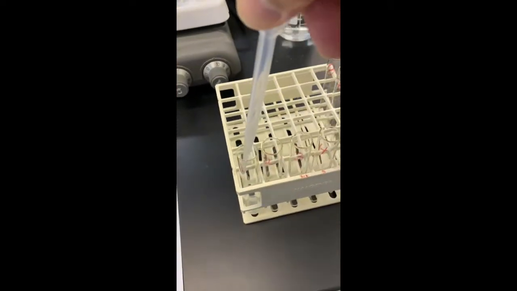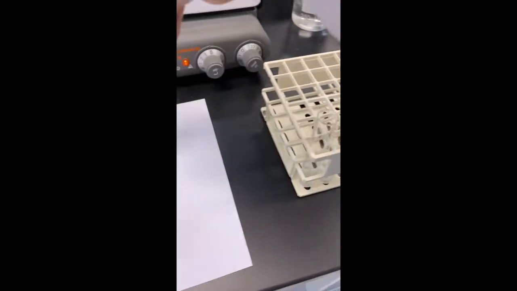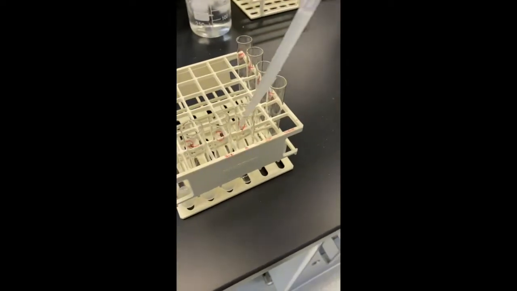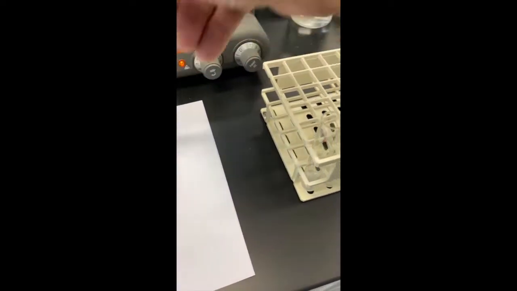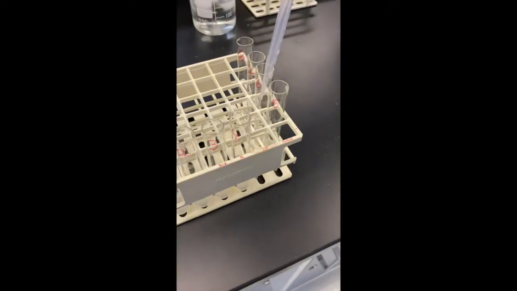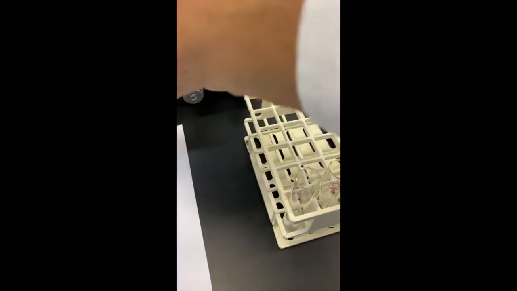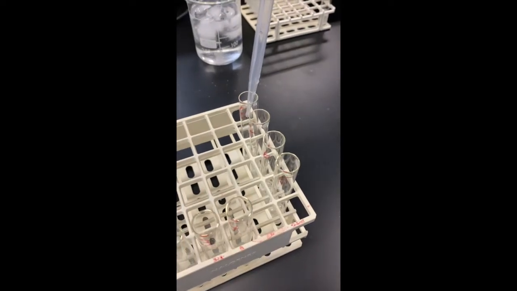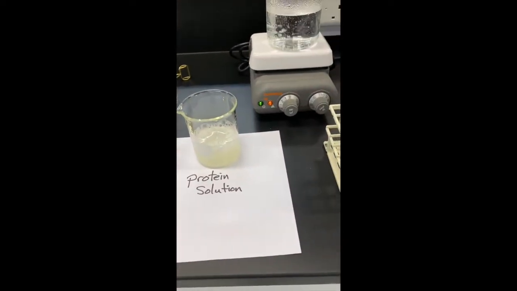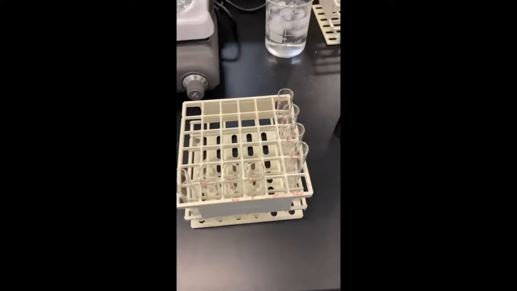Test tube 1, 2, 3, 4, 5, 6, 7, and 8. So we have 5 milliliters of the protein solution, which we can see is slightly cloudy, in test tubes 1 to 8. Next part of the procedure, we're going to do nothing to tube number 1.